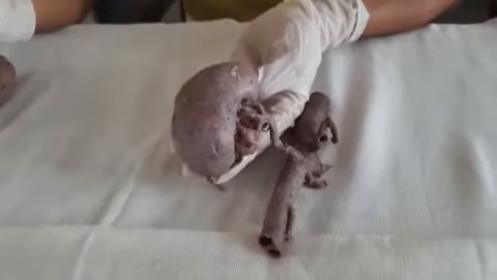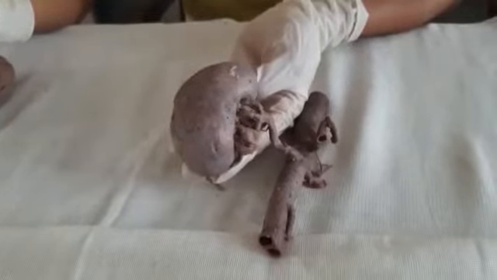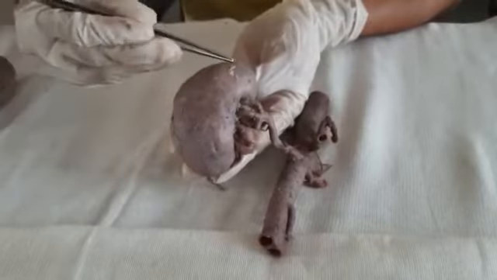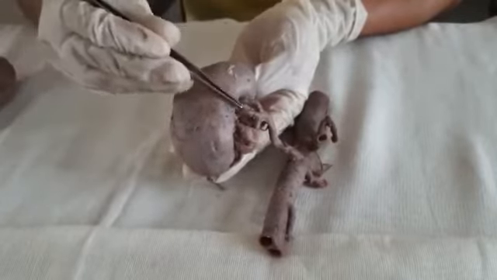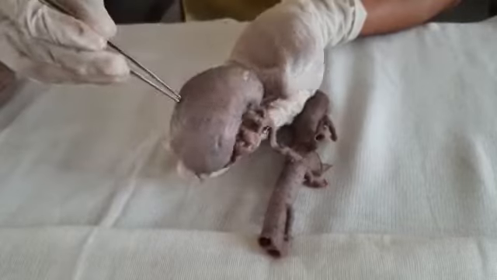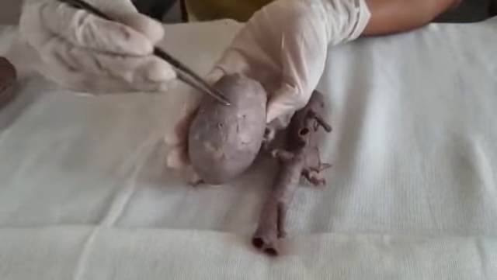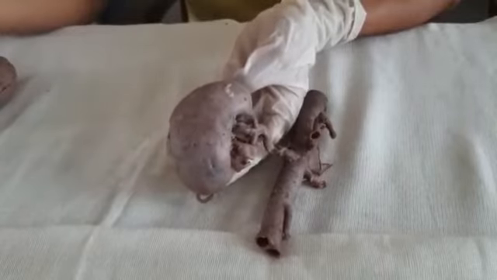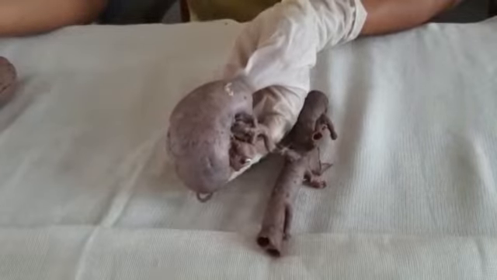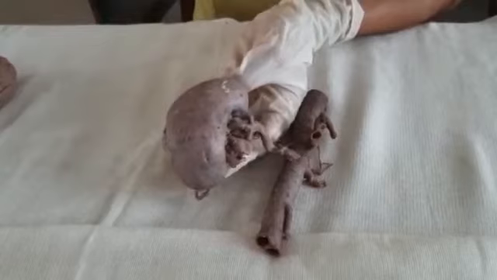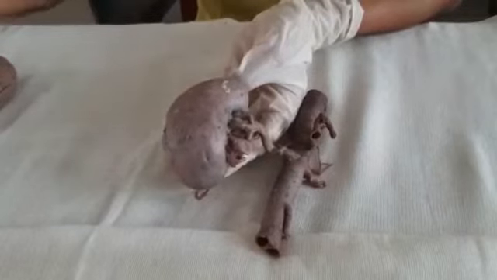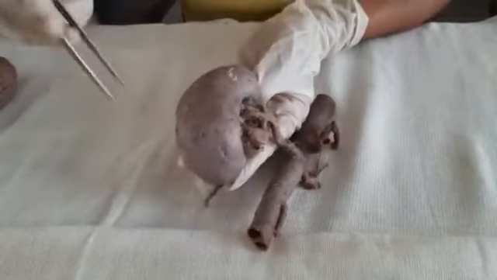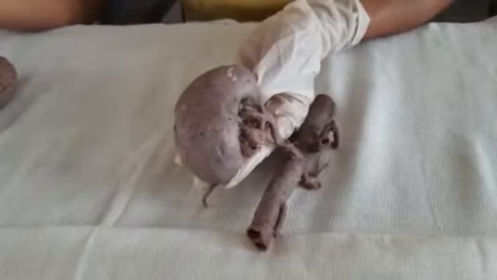Now, size, shape, weight of the kidney. Each kidney is about 11 cm long, 6 cm broad and 3 cm thick. The left kidney is a little longer and narrower than the right kidney. The kidney weighs 150 grams in males and 135 grams in females. The kidneys are reddish brown in color.